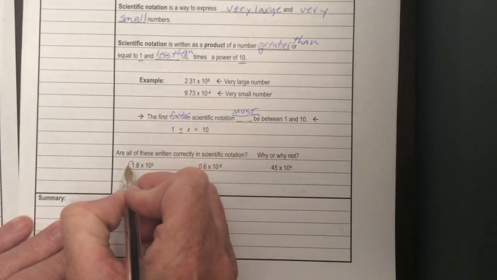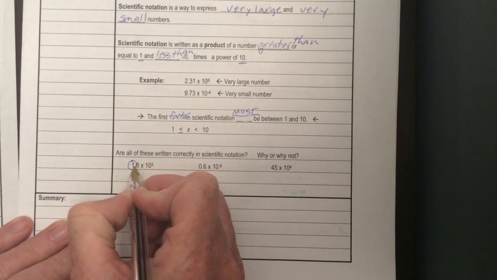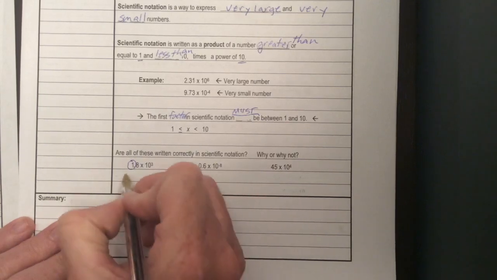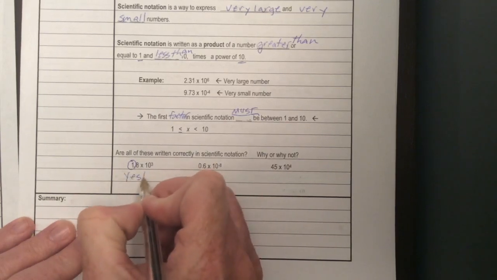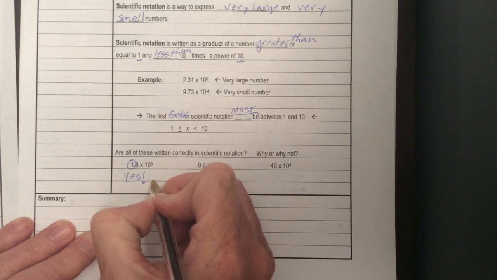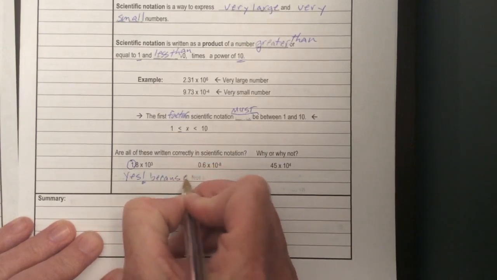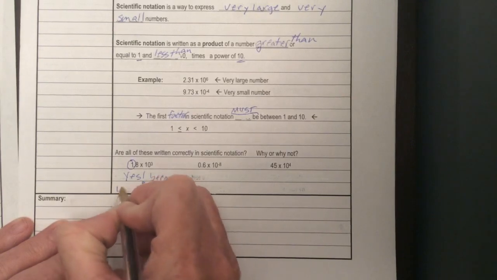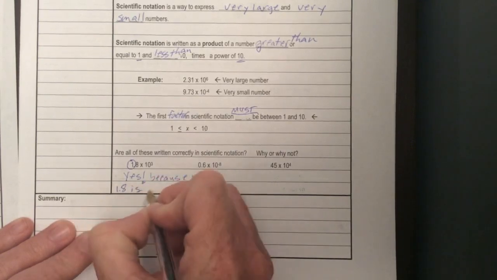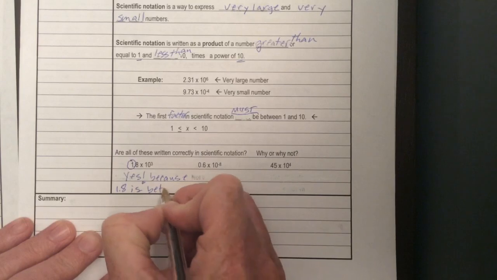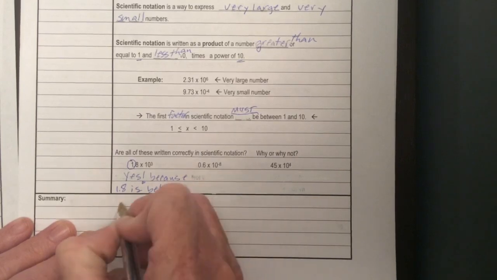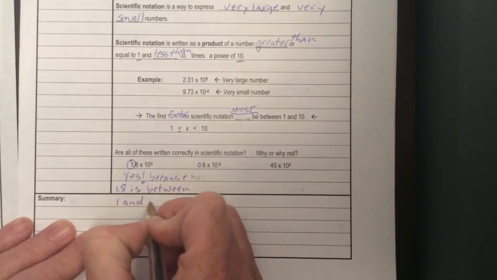Yes, that is correct because the decimal is right here and this number is between 1 and 10. So yes, because 1.8 is between 1 and 10.